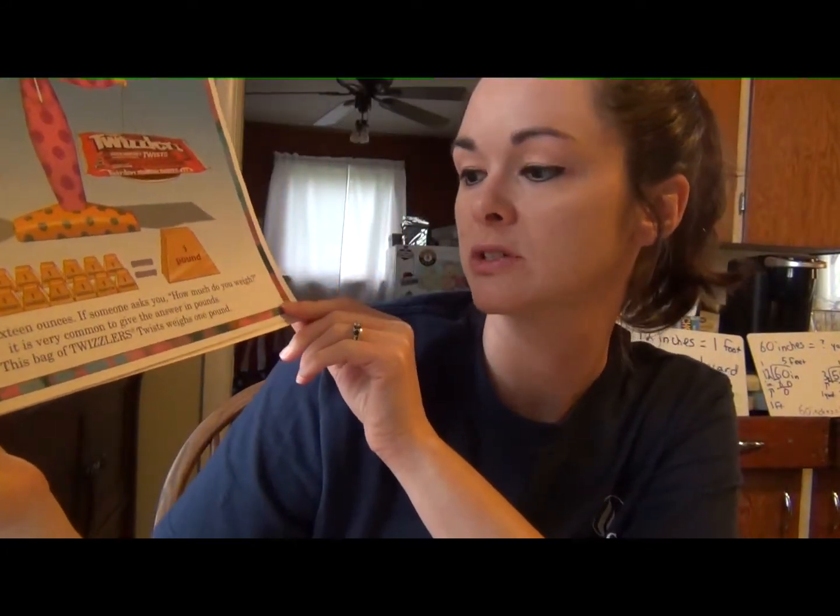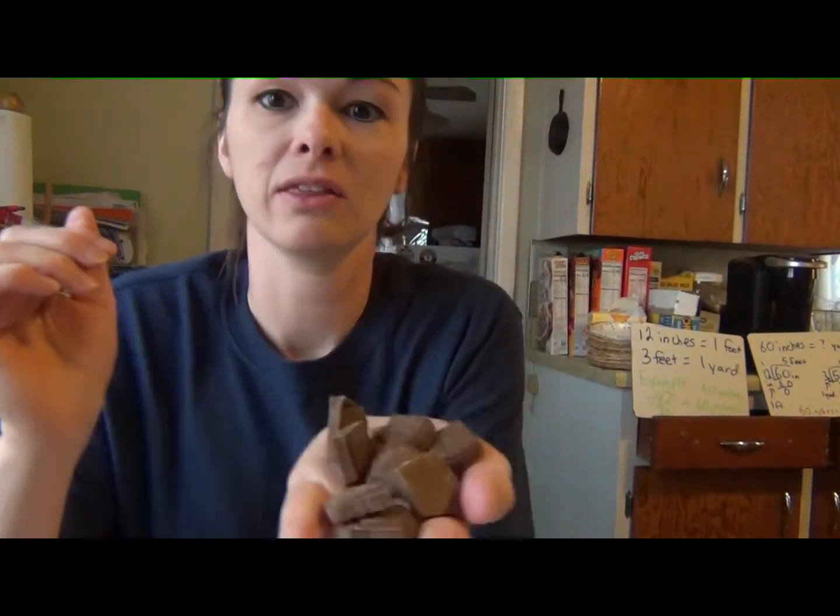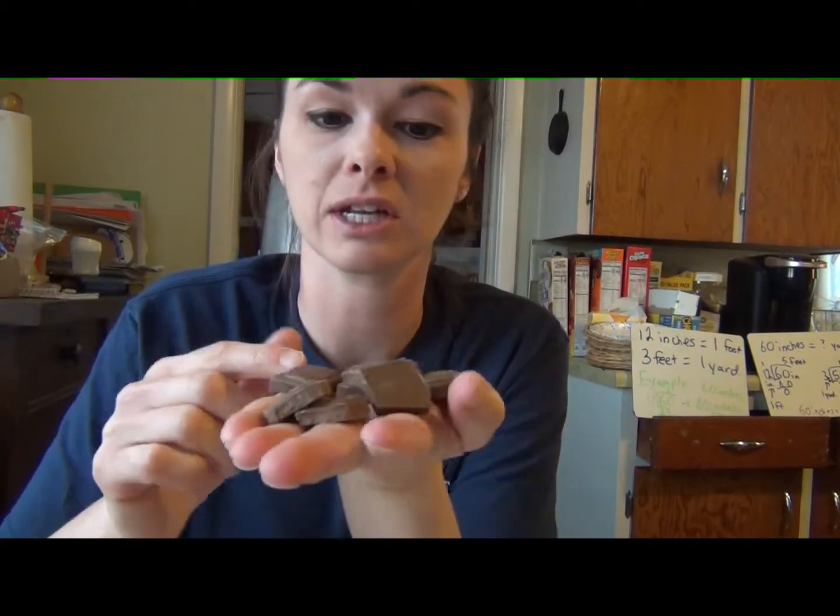This bag of Twizzler Twists weighs 1 pound. Well, I don't have any Twizzlers. Mr. Warner ate them all. Okay, so this is 1 ounce, and that was 8 bars.